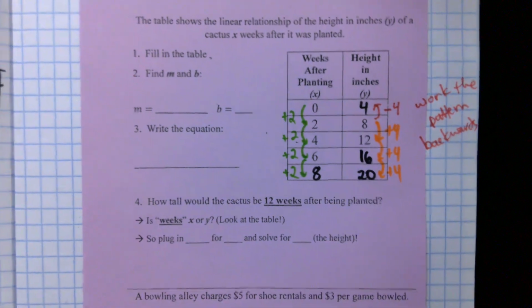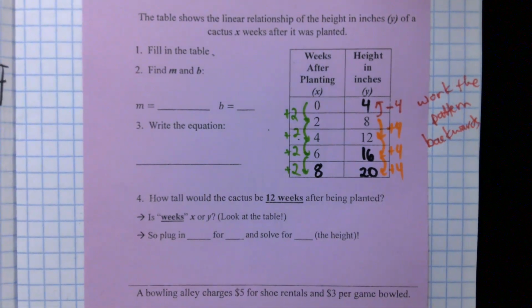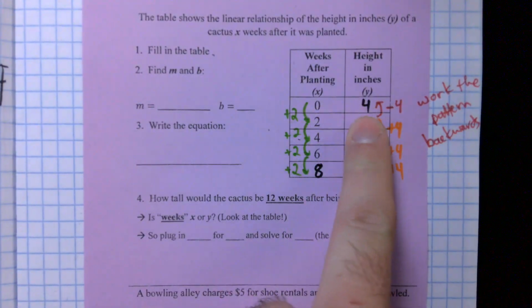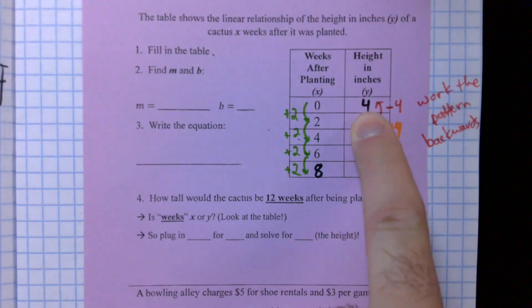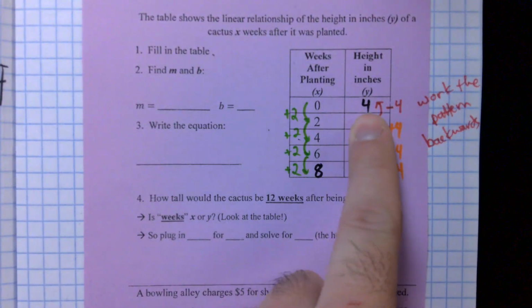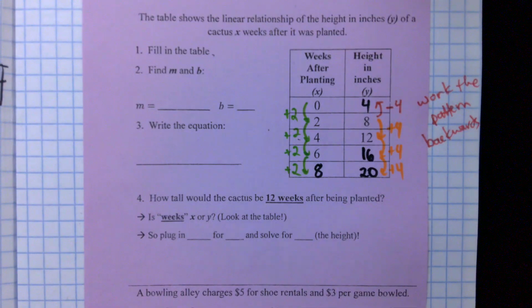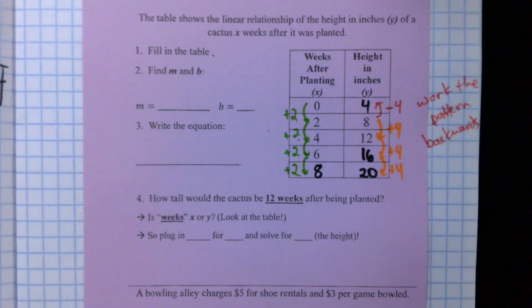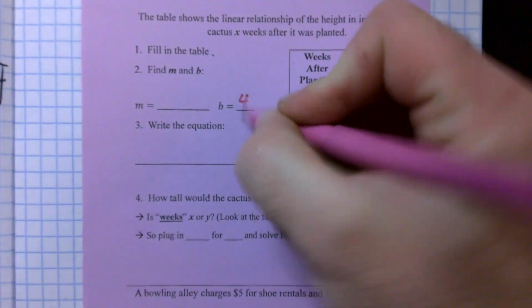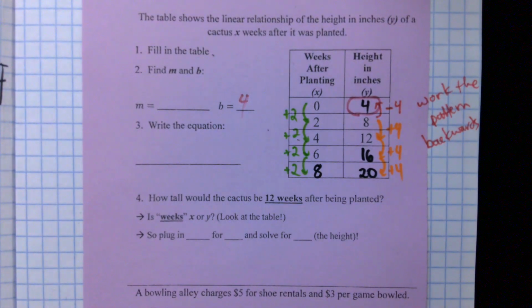Work the pattern backwards. Because that very first row on my table of 0 weeks after planting, what's the height of my cactus when I plant it? What number did we just get right next to that 0? 4. Is that my M or is that my B? That's my B. Right? My cactus begins at 4 inches tall.